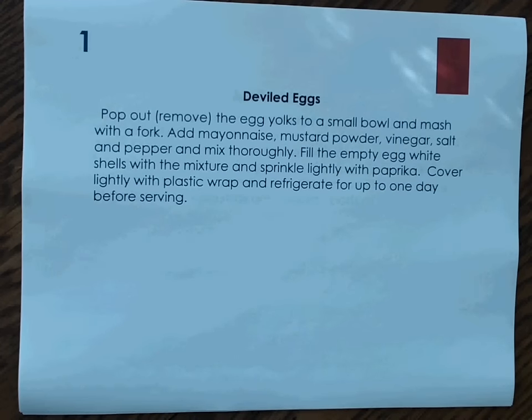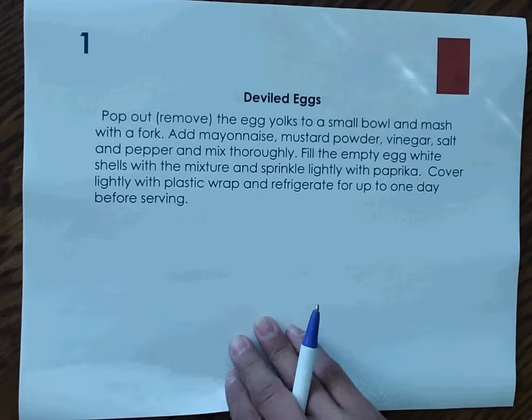Deviled eggs. Pop out, remove the egg yolks to a small bowl and mash with a fork. Add mayonnaise, mustard powder, vinegar, salt, and pepper, and mix thoroughly. Fill the empty egg white shells with the mixture and sprinkle lightly with paprika. Cover lightly with plastic wrap and refrigerate it for up to 1 day before serving.